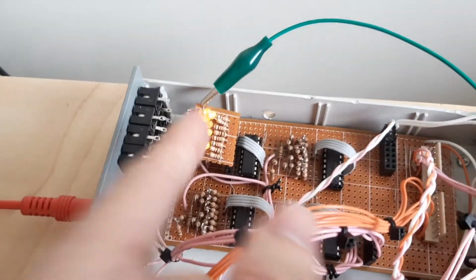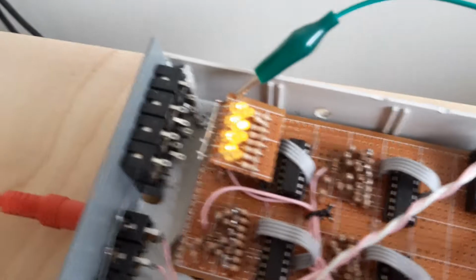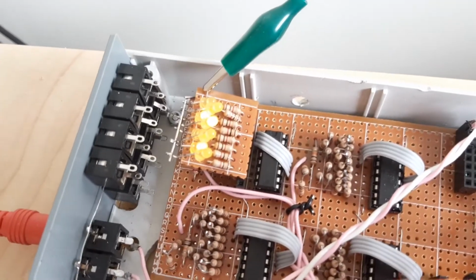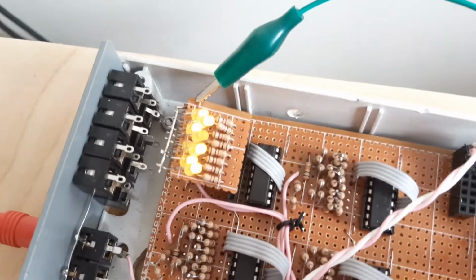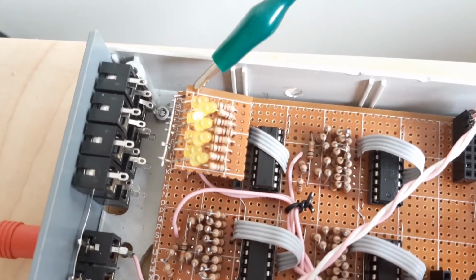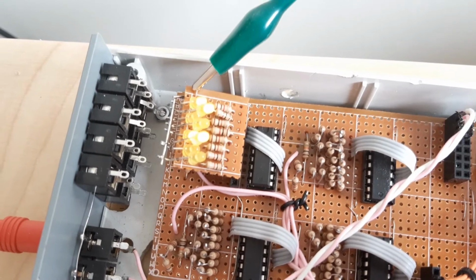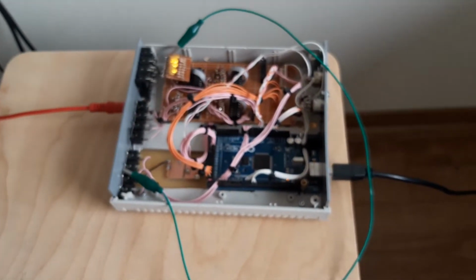But for the one for gates, I made a little extension board, which is pluggable into these pin headers, and it's displaying what's currently on the data bus of it. So as you can see, this is pretty random, and this is because there are random values out there.